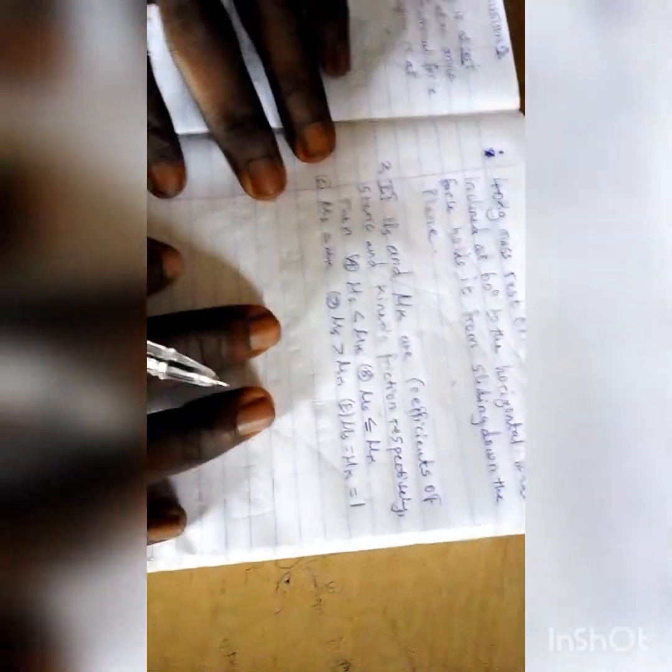But today we want to talk about coefficients of kinetic friction and coefficient of static friction. What is actually the difference between these two quantities? That's what we want to talk about today, and here's a question we want to use to drive home our points.